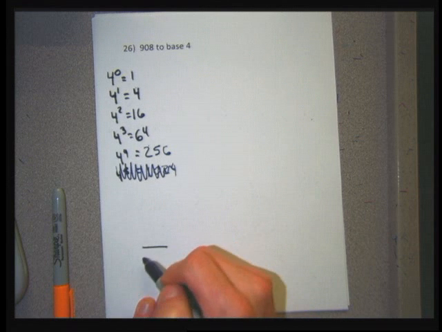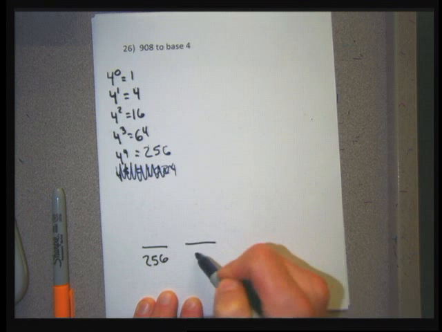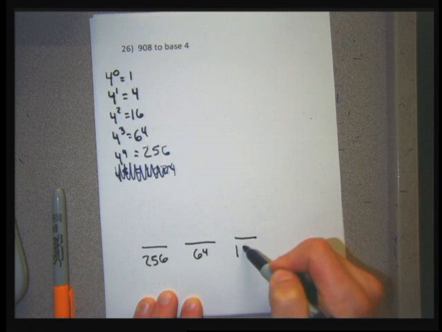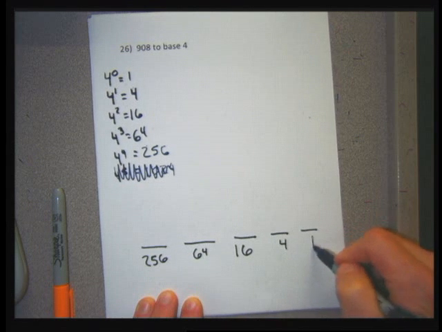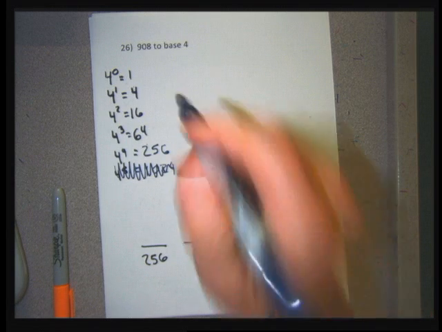My answer is going to have 5 different numbers for the number of times I can subtract each power of 4 that's less than 908. So I wrote down all the powers of 4 that were less than 908 and made my answer. My answer is going to have 5 digits in it, and the first digit is going to be the number of times I can subtract 256.